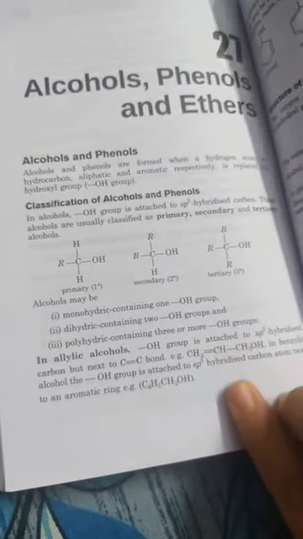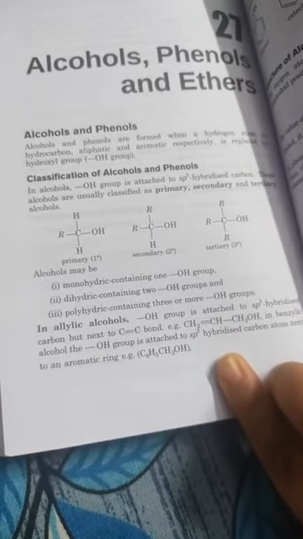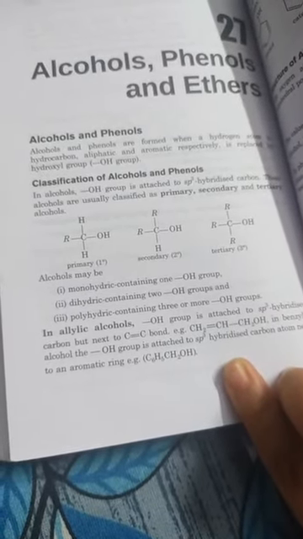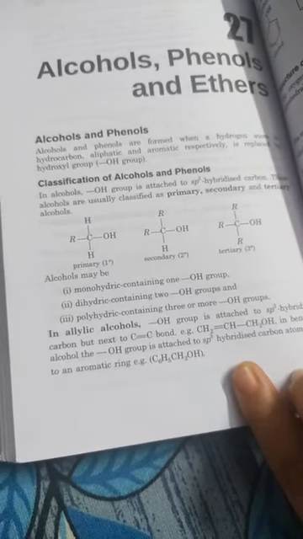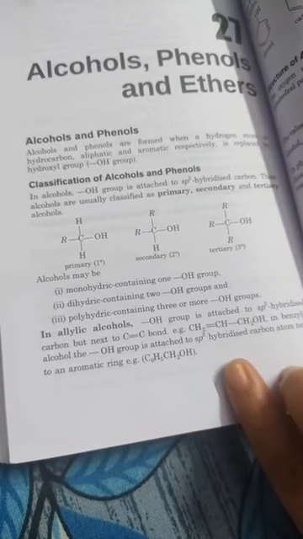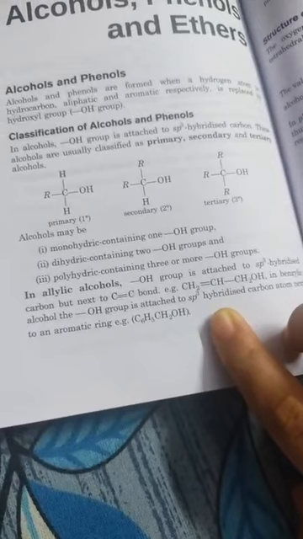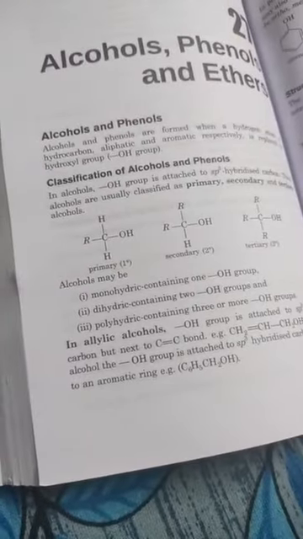Okay, so now in allylic alcohols, the OH group is attached to sp3 hybridized carbon. Allylic alcohols.